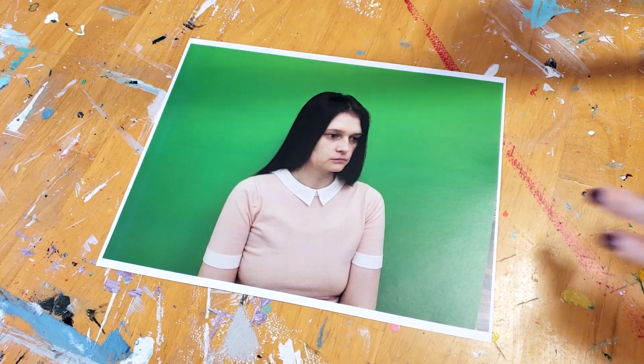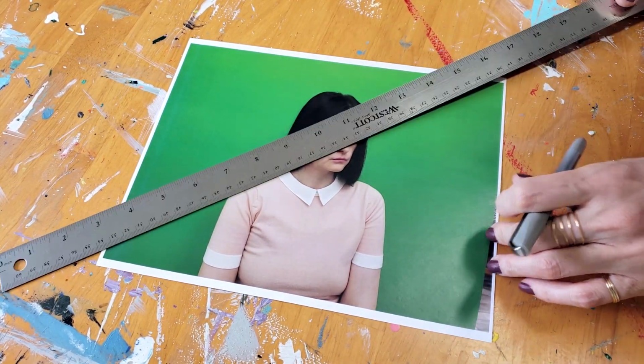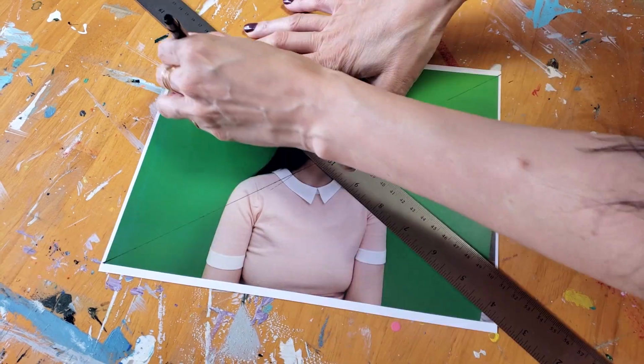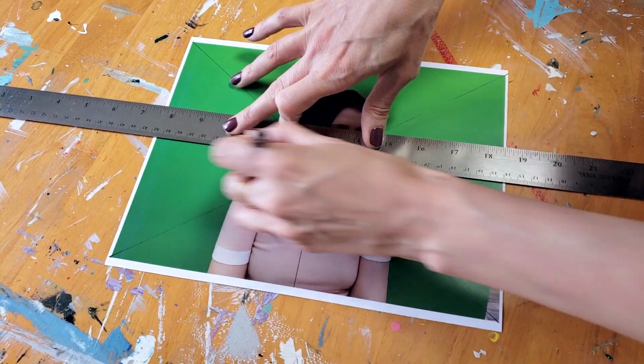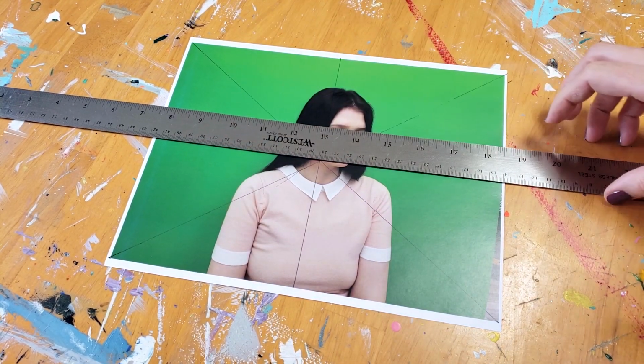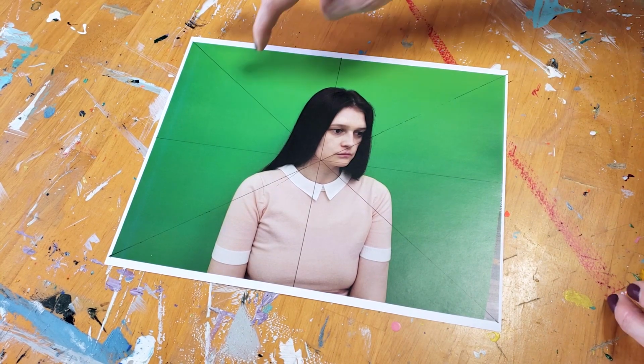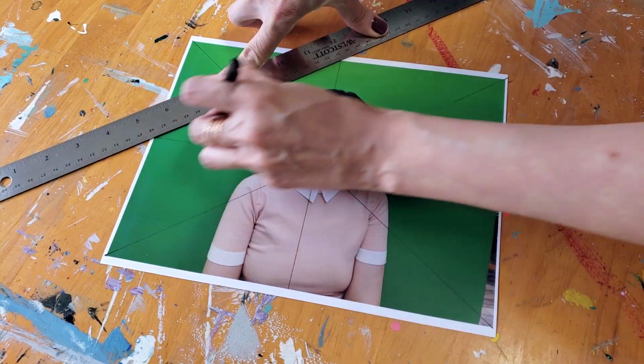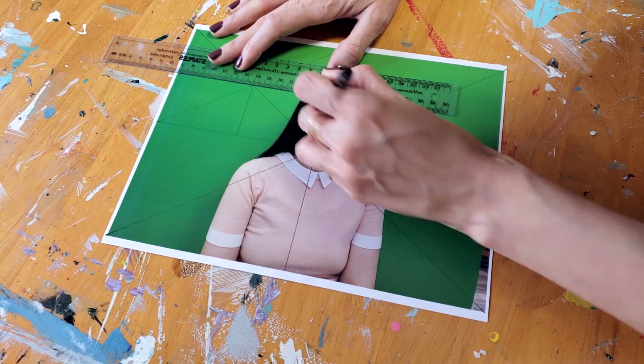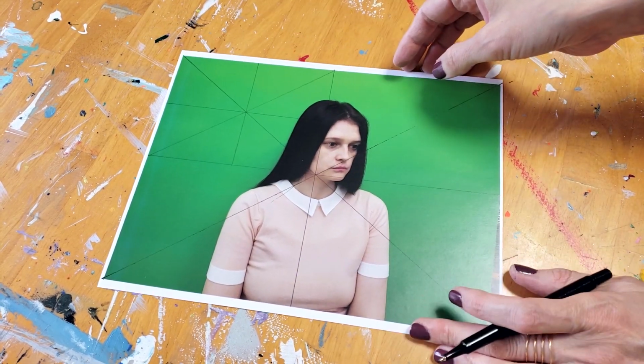Once I have that, I print my reference image because I'll draw the grid directly on the reference image, as well as my sketch, same kind of principle. And for that, there's no measurements involved. It's just a big X across the page. Over that X, I put a cross. And then in each of the 4 sections created, I will do the same. I will make sure there's an X and a cross.